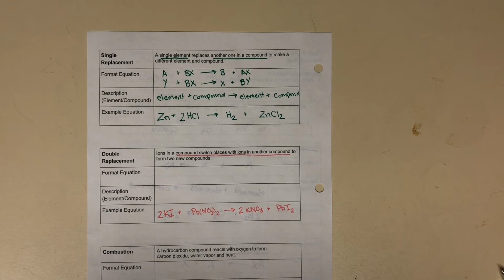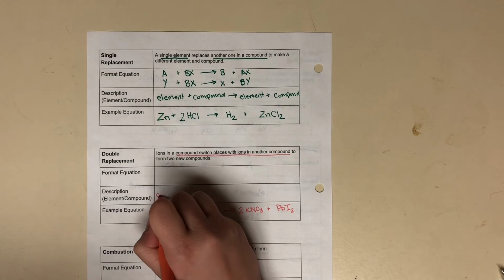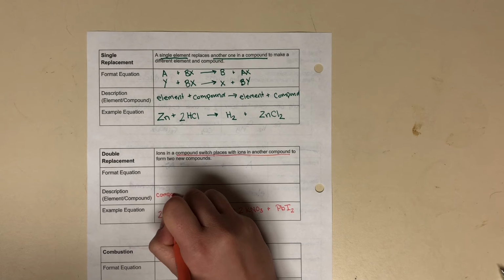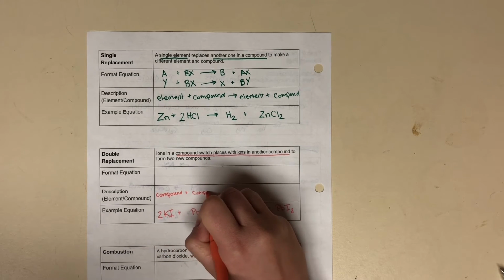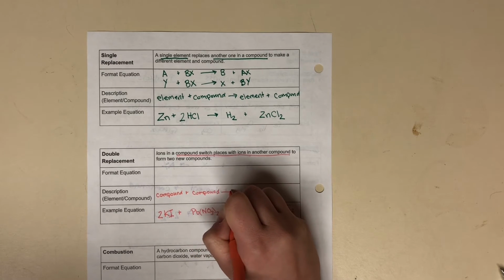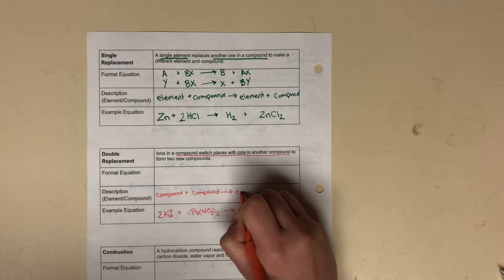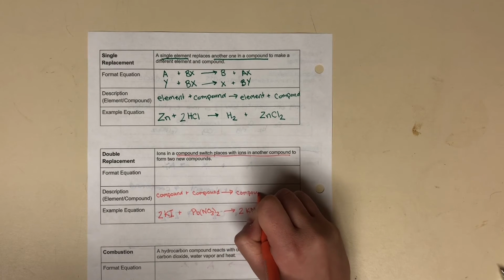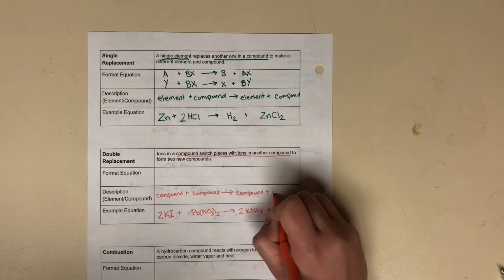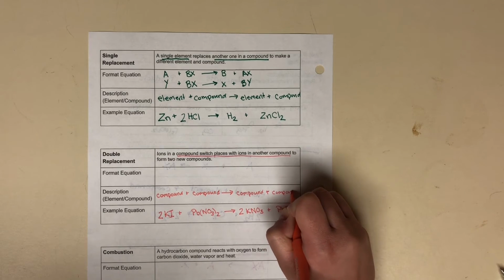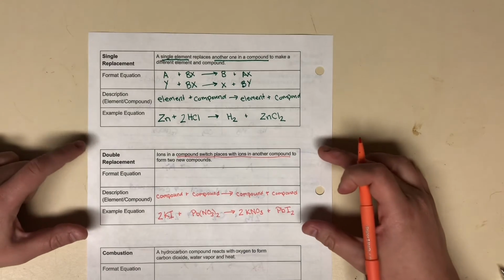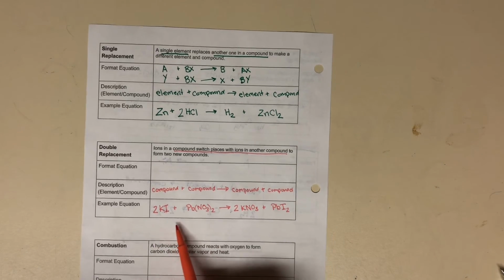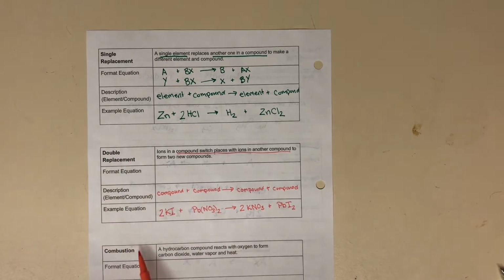All right, so what's our general description? We've got a compound. This is a long one, so I'm going to write smaller. Plus another compound, that's going to give me a compound plus another compound. So if you see two compounds in the beginning, it is either going to be the double replacement or the combustion.